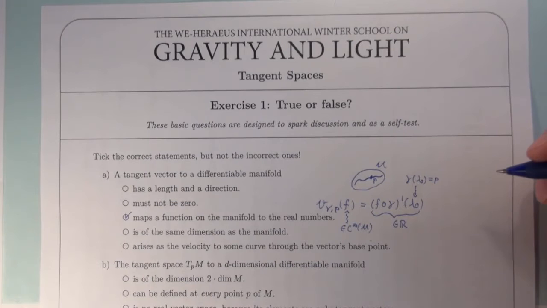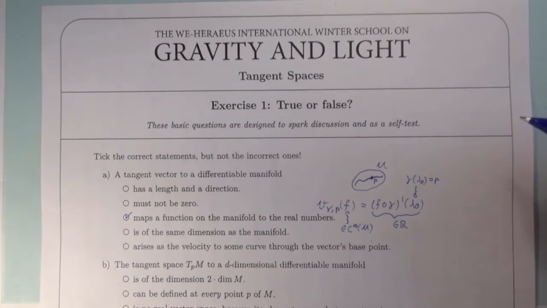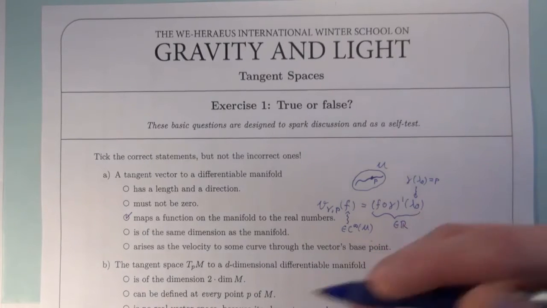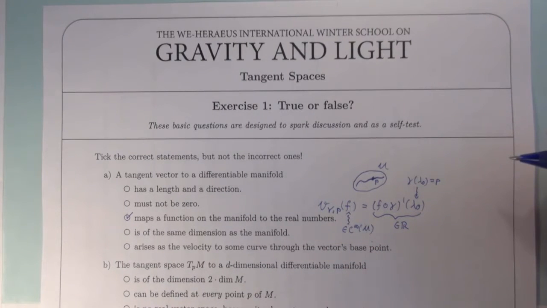A tangent vector to a differentiable manifold is of the same dimension as the manifold. What is the dimension of a vector? The answer is we didn't define dimensions of vectors. A vector is only a vector in the context of a whole vector space, and this vector space may carry a dimension, but not the vector itself. So this option is wrong as well.